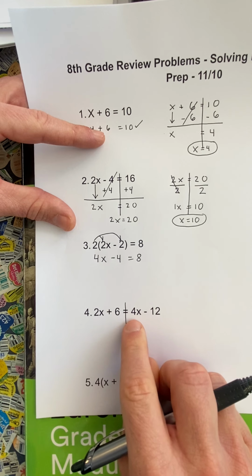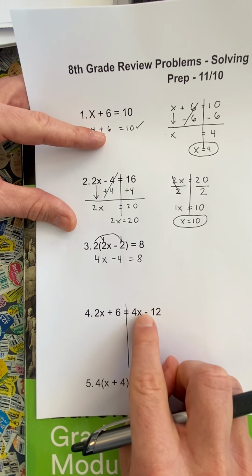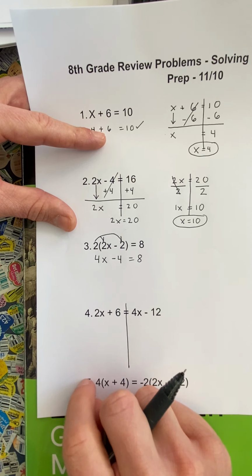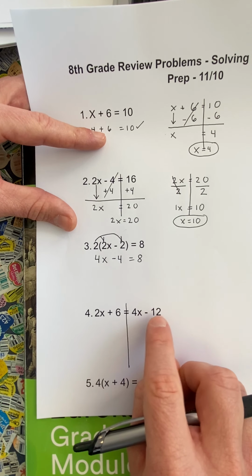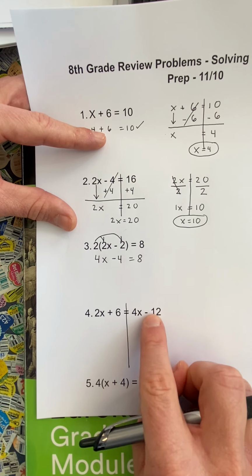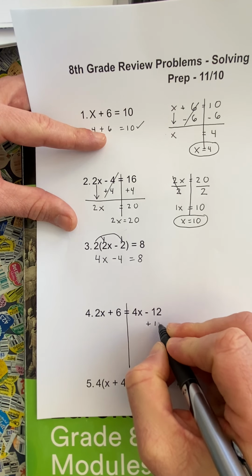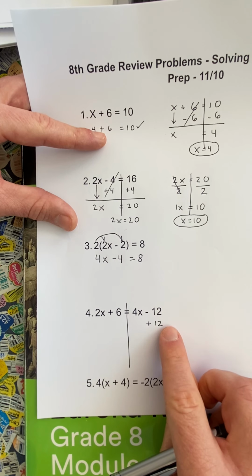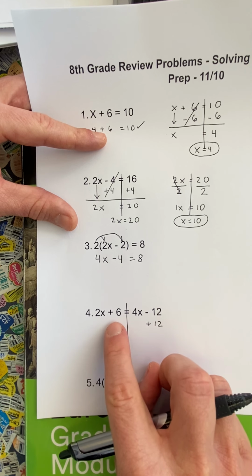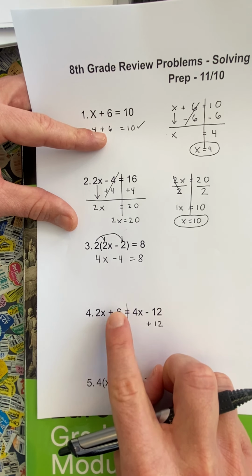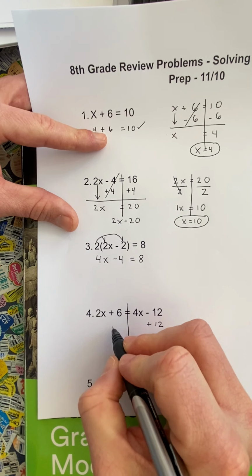So I want to leave my x's on this right-hand side because there's more of them over here. There's 4 x's over here. There's only 2 x's over here. So that means I'm going to leave this 4x alone. I'm going to make a zero pair with this minus 12. So if this is a negative 12, I add 12. Remember what I do on one side, I have to do on the other. I have to make sure that I add 12 to this 6 though. I can't add 12 to this 2x. So if I add 12 here, I've got to add 12 here.